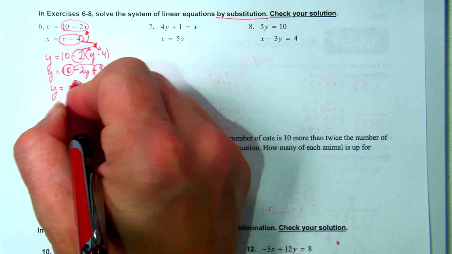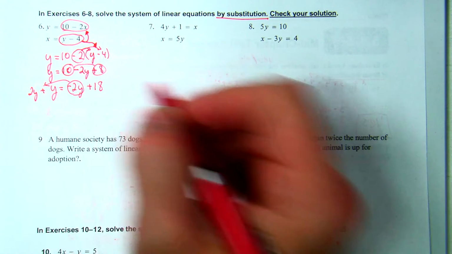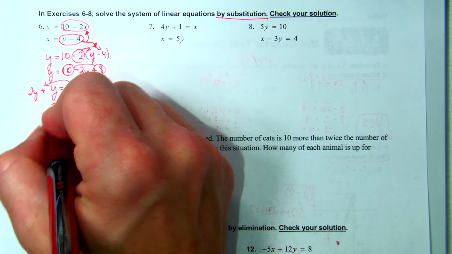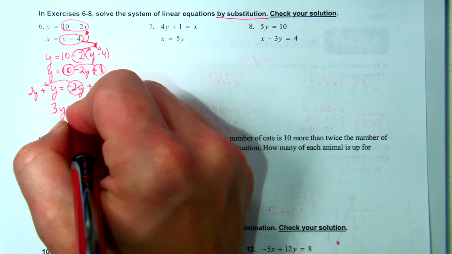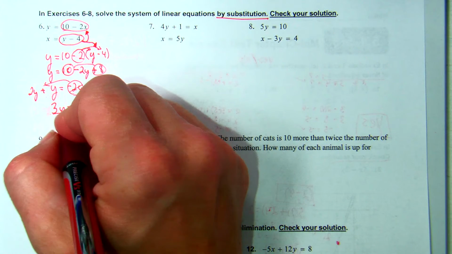Then I'm going to move this to the other side, which means we're going to have 2y plus y. So 3y is going to equal 18. I can solve for y by dividing by 3.